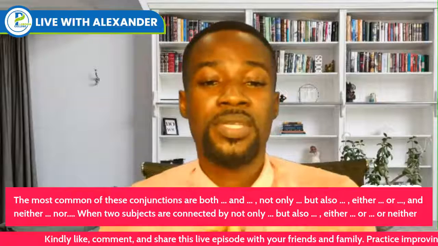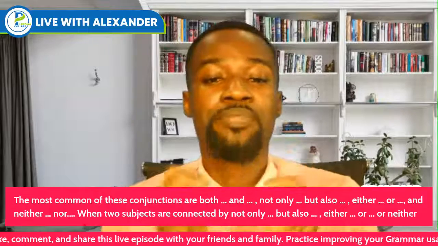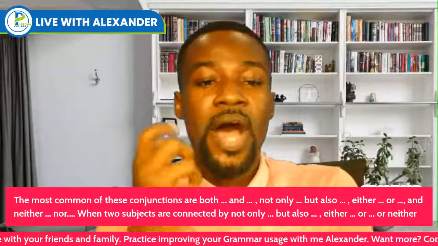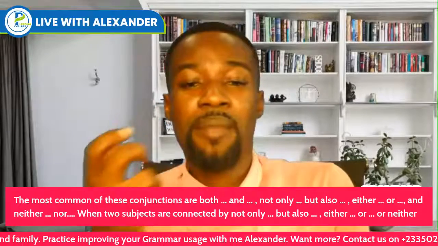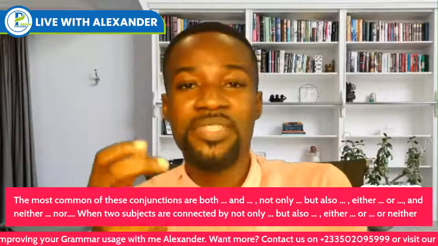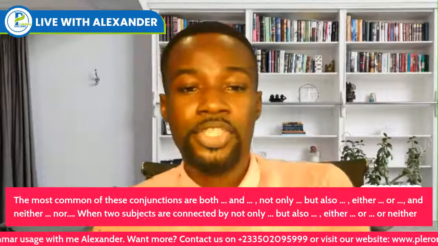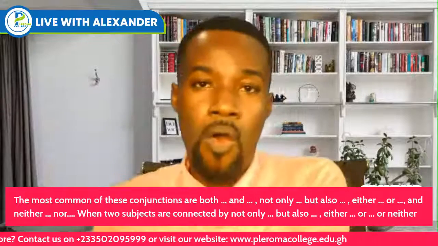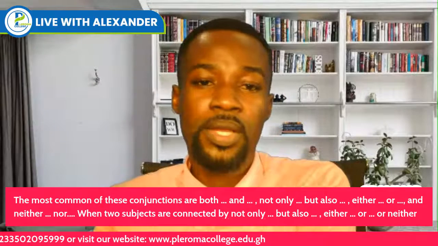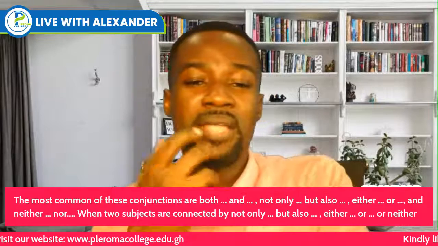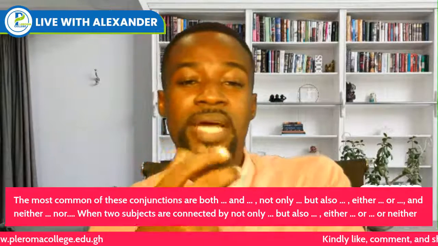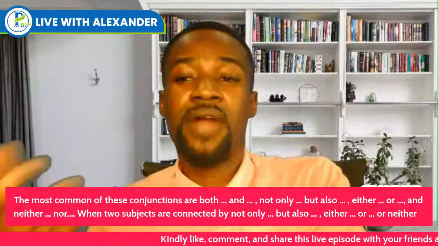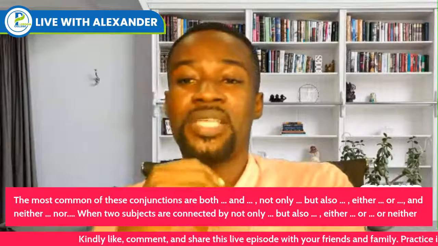Let's look at another example. Either the cops or the robber was blamed for the victim's death. So we have either or working together. Now somebody will ask me why, in this instance, I use either the cops or the robber and the verb is in a singular form.